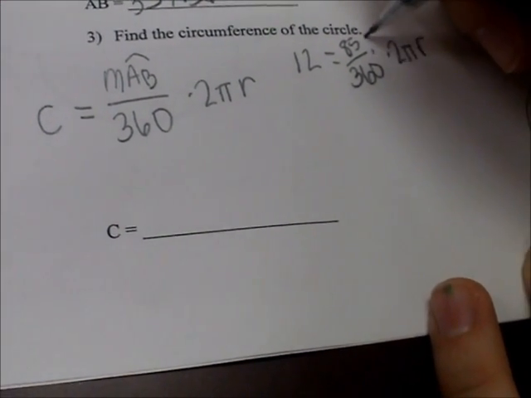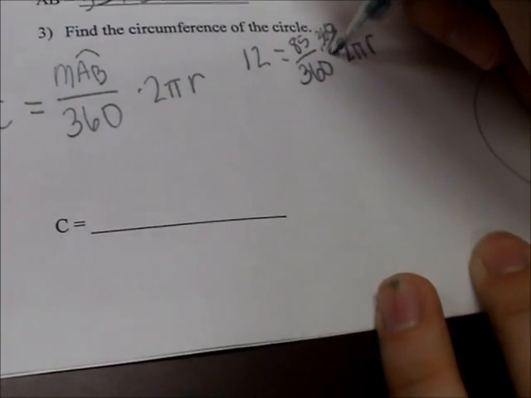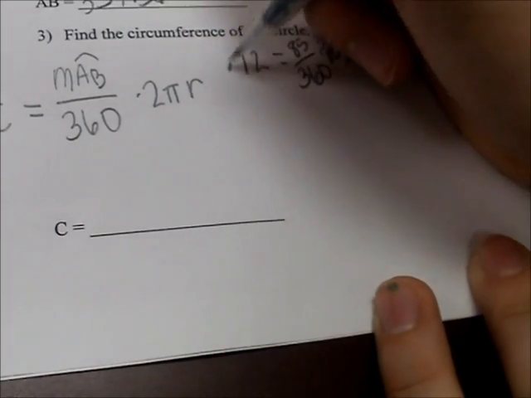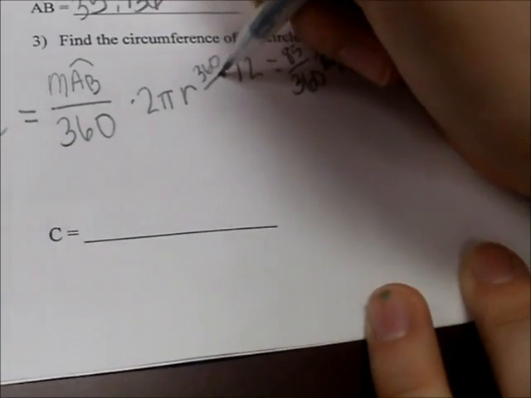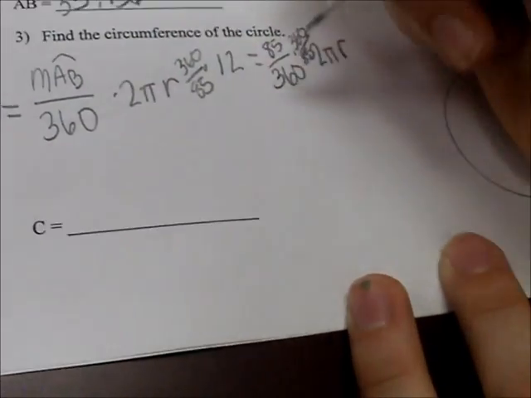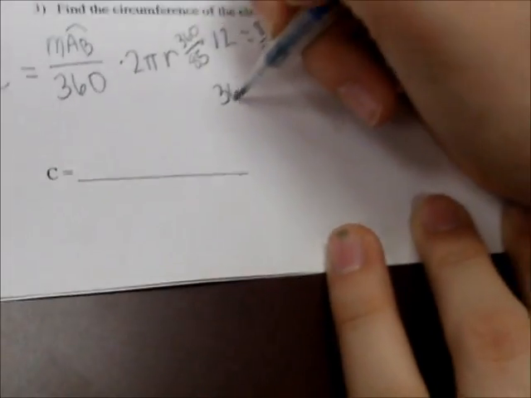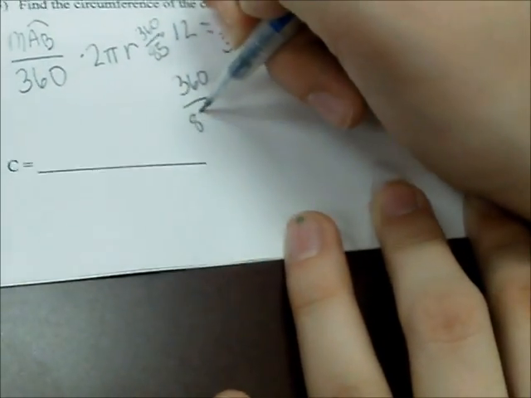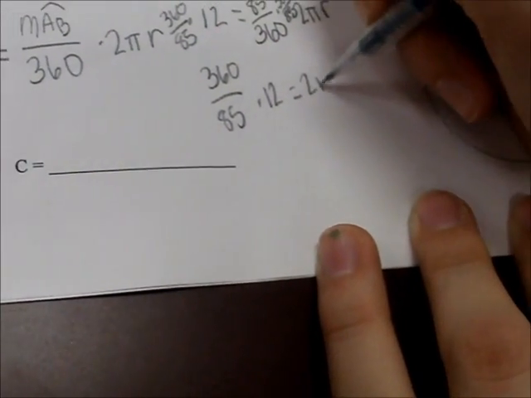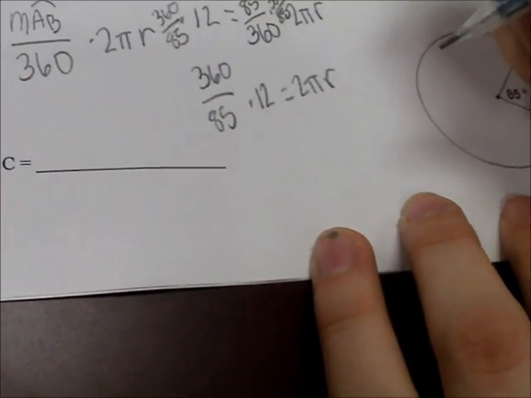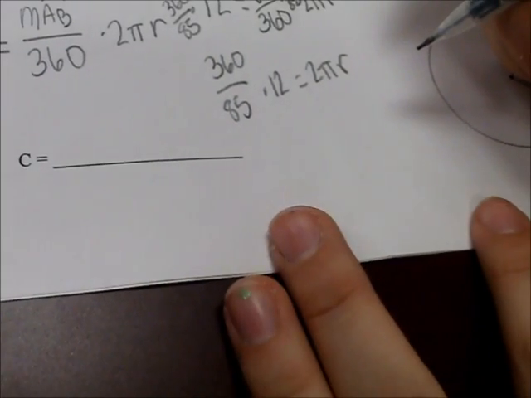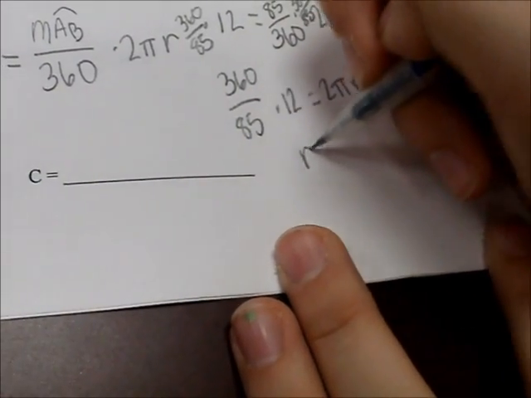Now you can multiply both sides by 360 over 85, because when you divide by a fraction, you need to flip it. And you can just do that and then solve for the circumference, because 2 pi radius is the formula for the circumference. So you will get the circumference equal to 50.8235.